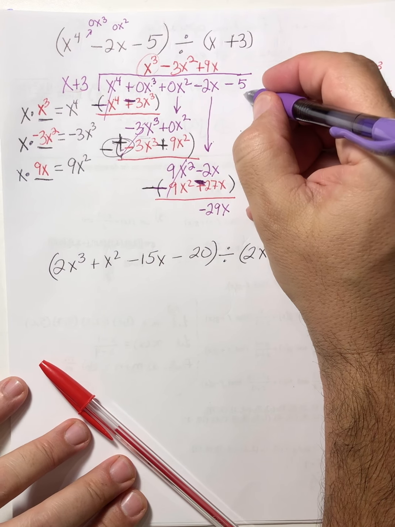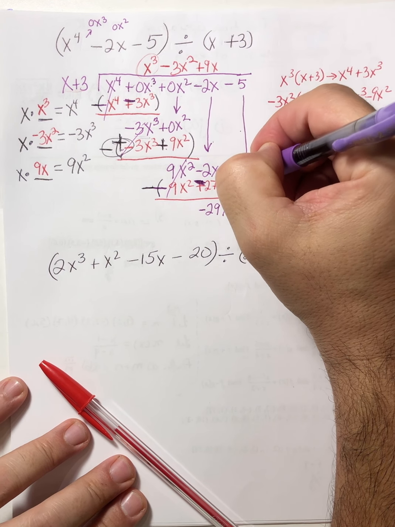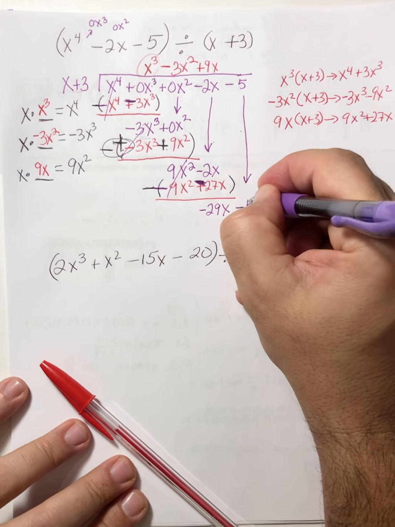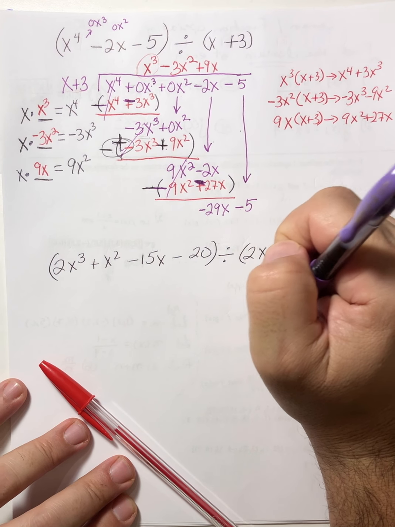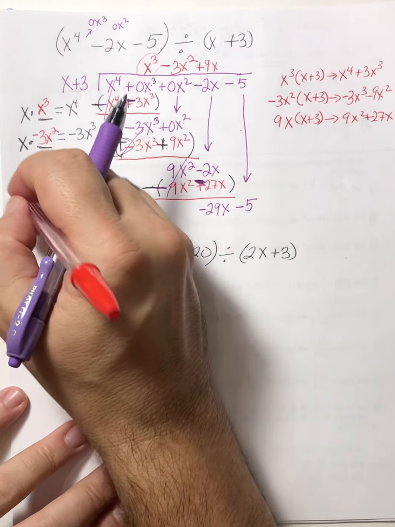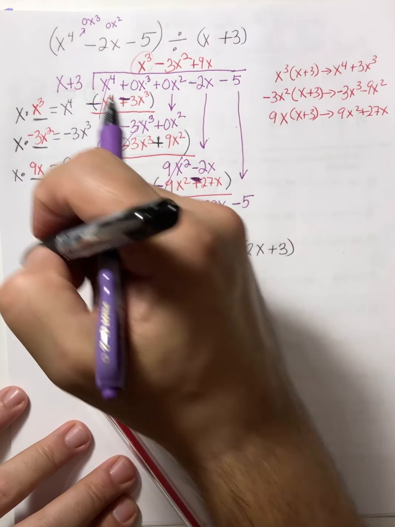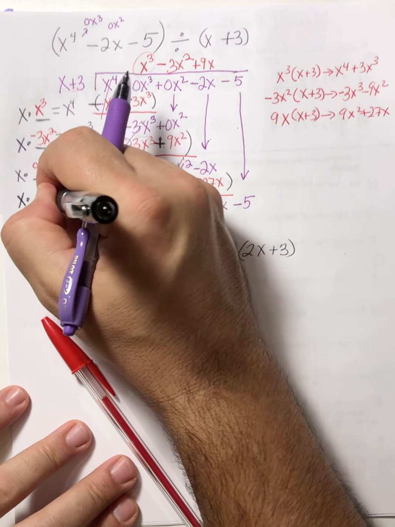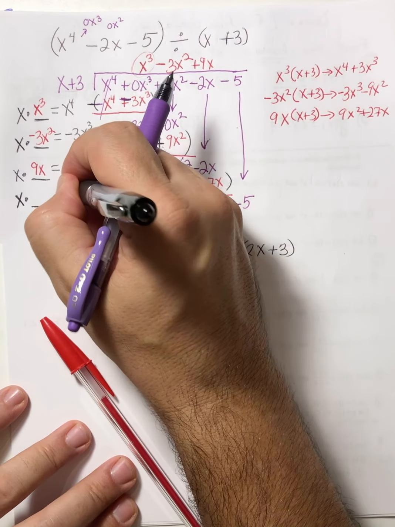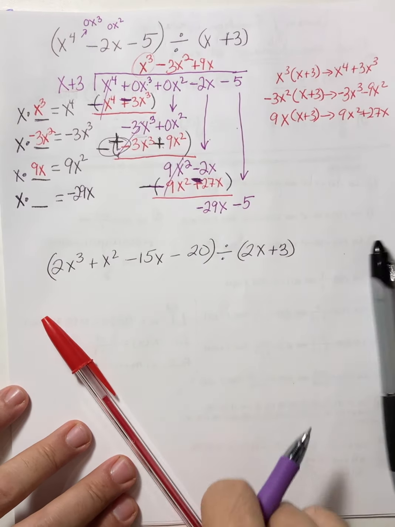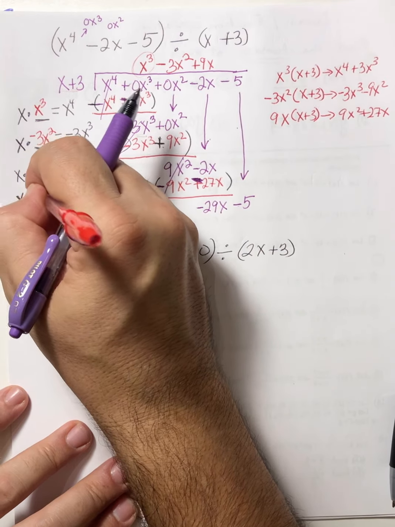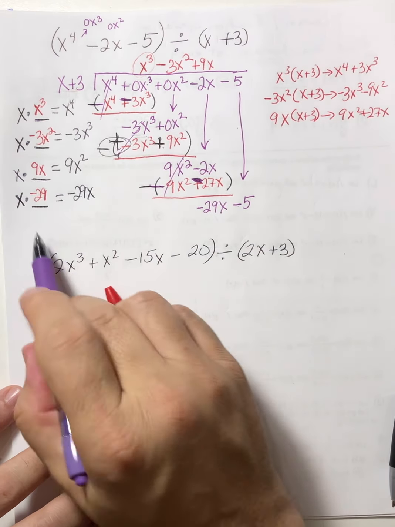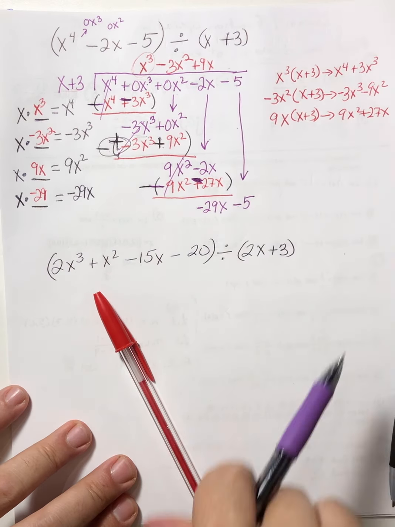That's right, bring down the negative 5. And the process starts all over again. x times what is negative 29x? And hopefully you'll say negative 29. And now where does that go? That's right, right above here.